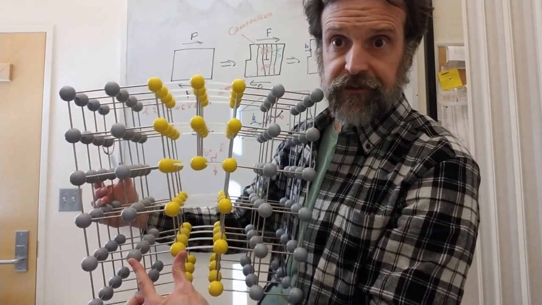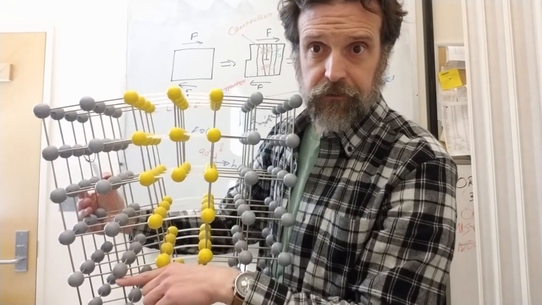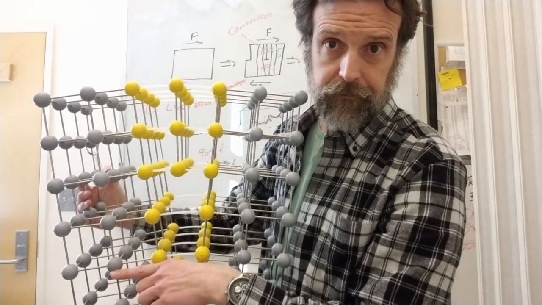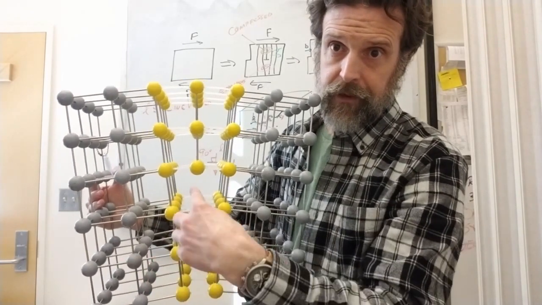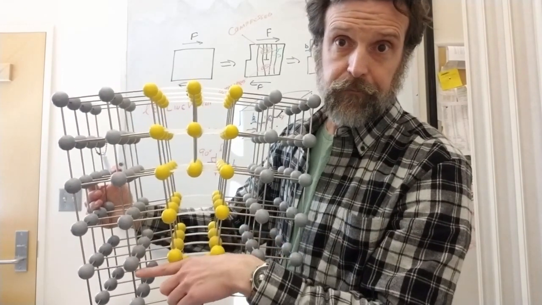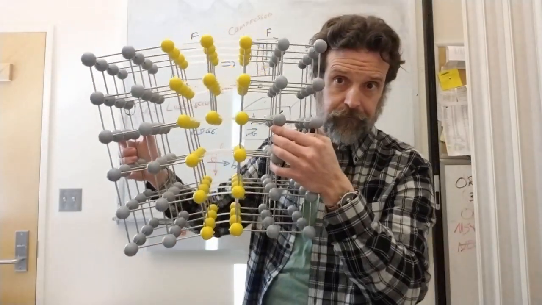We're actually off by this much. That is characteristic of the Burgers vector. In this case, the Burgers vector is here, and the line is here, so they're perpendicular to each other, and that's why this is an edge dislocation.